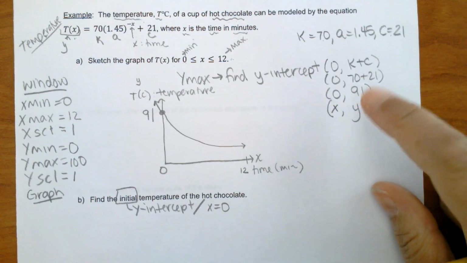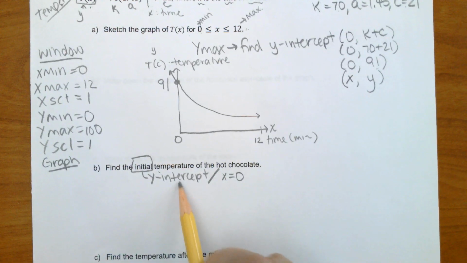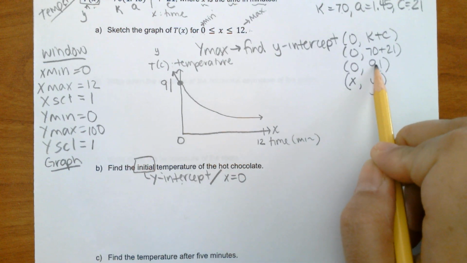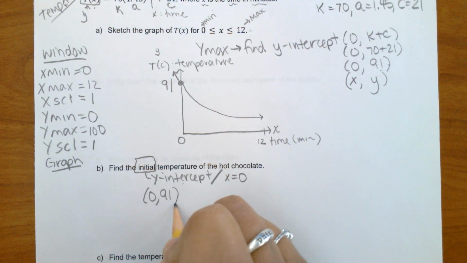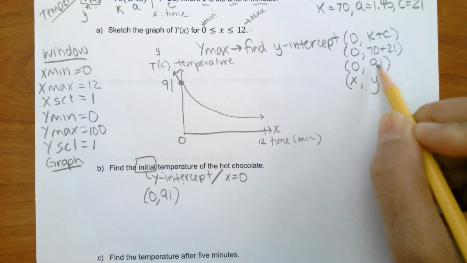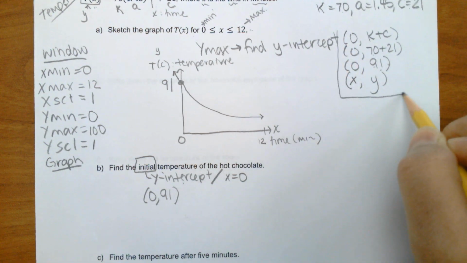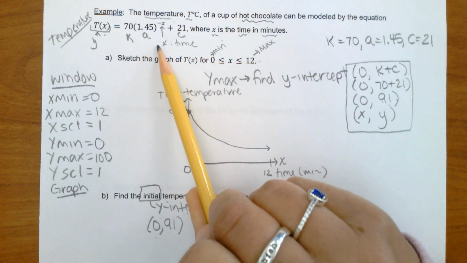Now we already found it here. So I'm going to show you 2 ways of doing that. First, you can find the y-intercept by using our k plus c. So we already know up here that our y-intercept is 0, 91 because all we did was we added the 70 and the 21 to get 91. So this is the method that you can use with this equation.